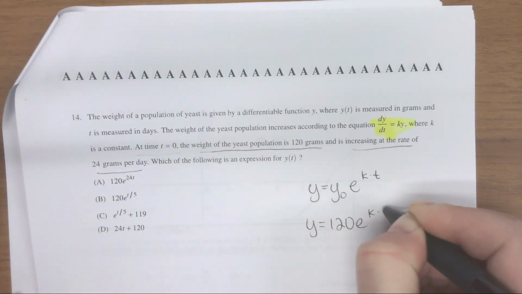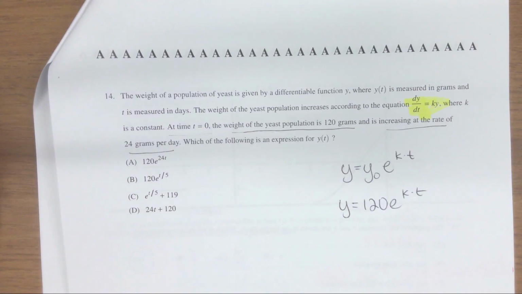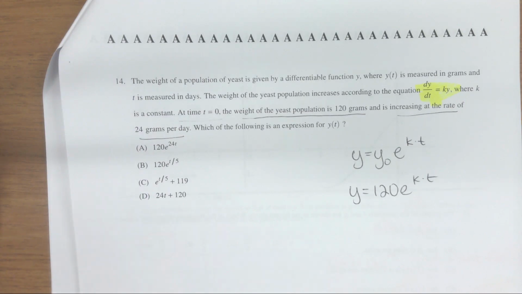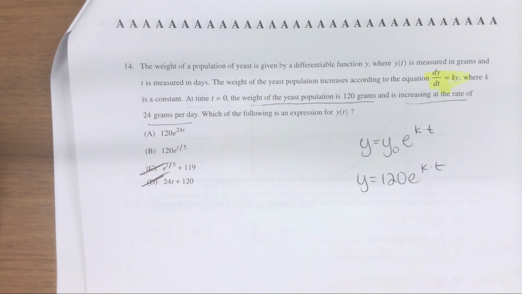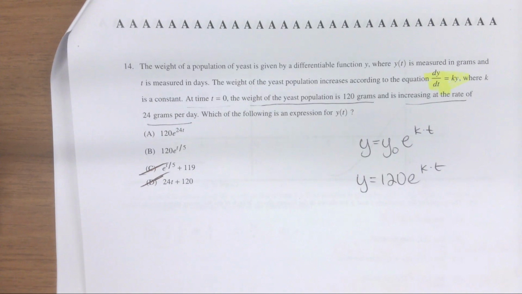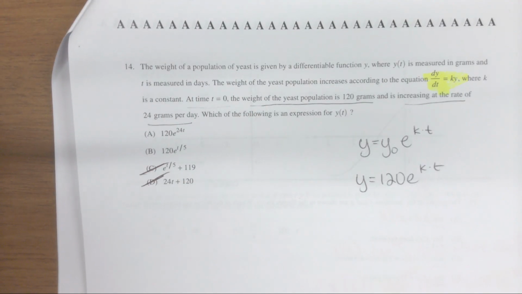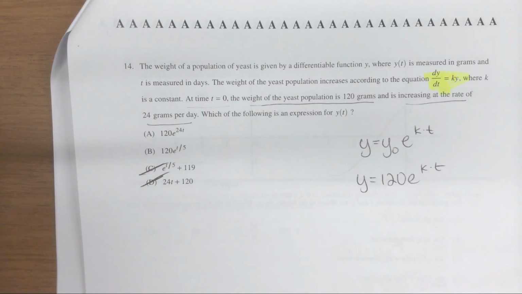Okay, so let's eliminate some choices then. What can we eliminate? These 2, right? Okay, so then we have to ask if it's increasing at a rate of 24 grams per day. Ooh, that's hard. 24 grams per day.